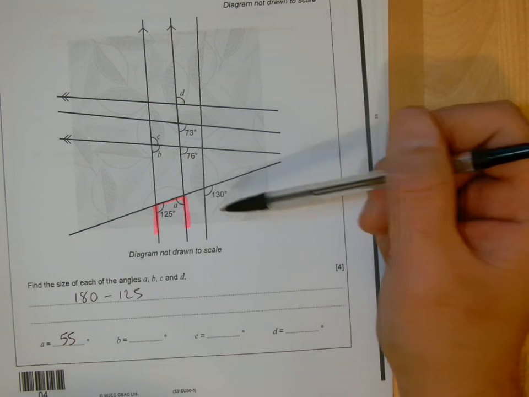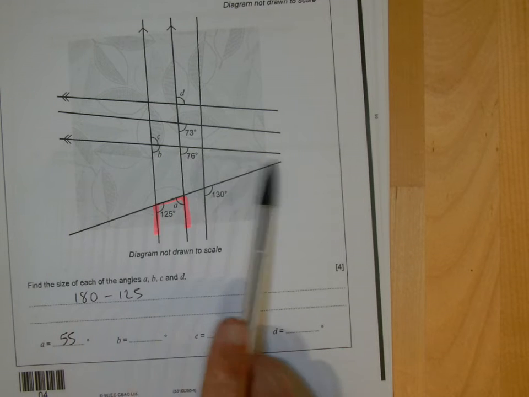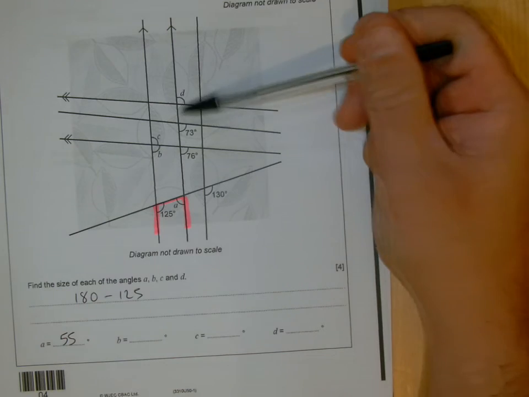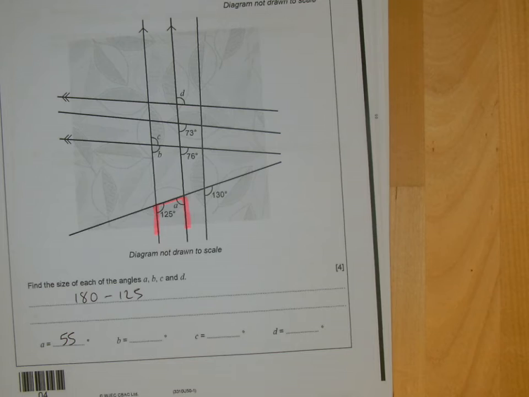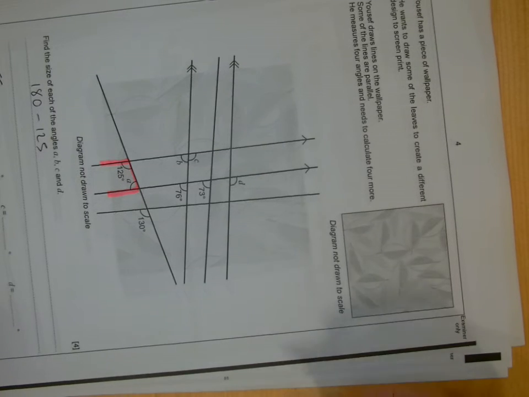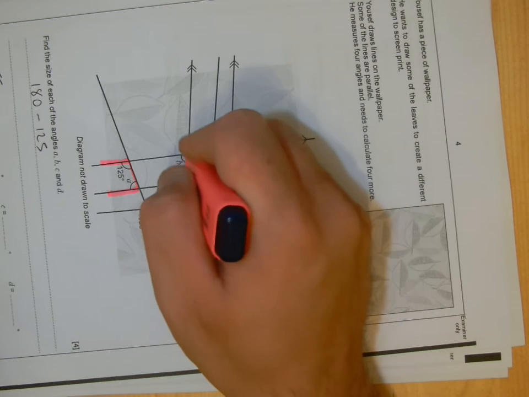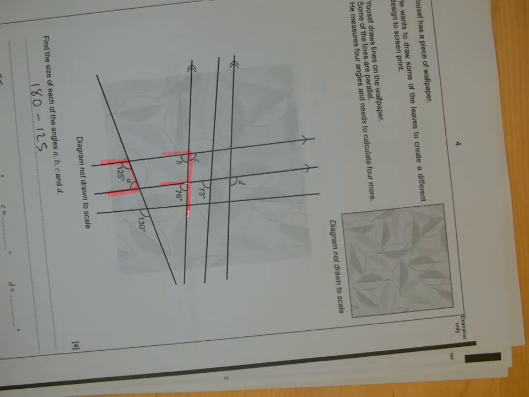Once we've worked out A, with B I'm going to focus on using this line here, with these two parallel lines. If we turn it around this way, you might see that we've actually got an F angle.